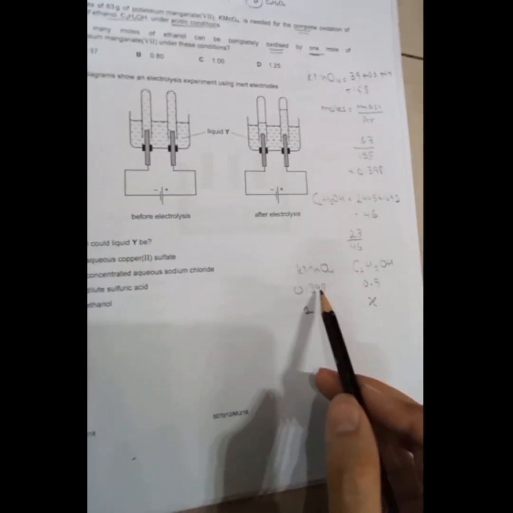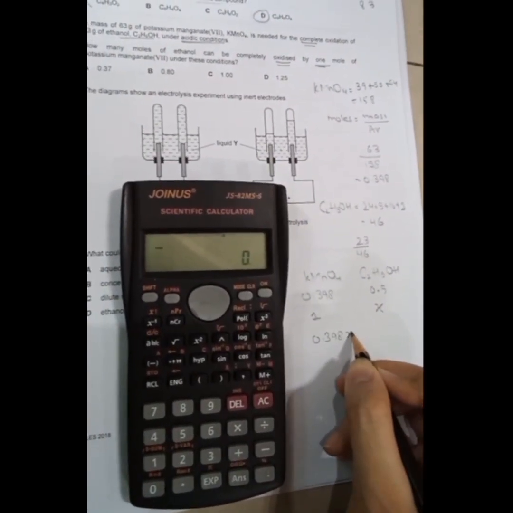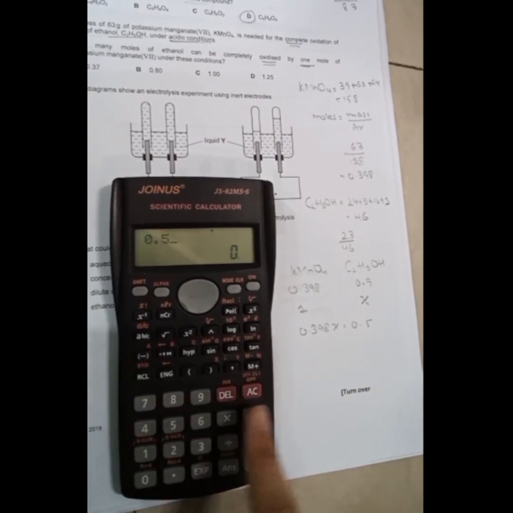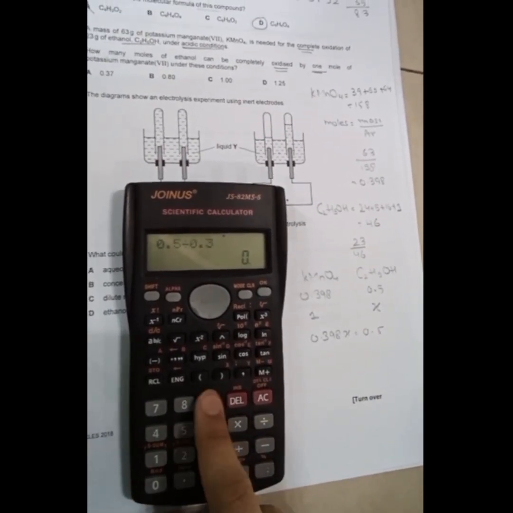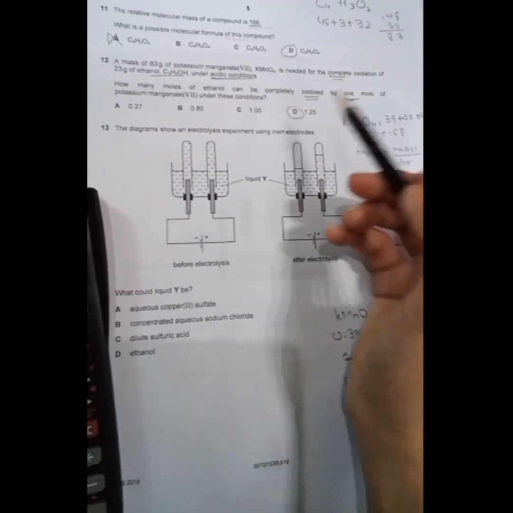So we just cross multiply. 0.398x is going to equal 0.5, and then I just divide 0.5 by 0.398, which is going to give me 1.25, and the closest option I can see is D.